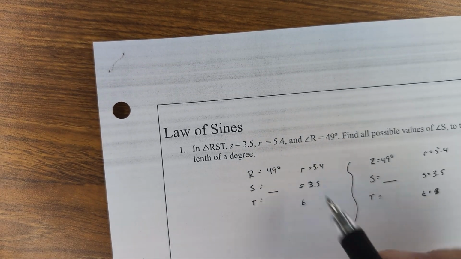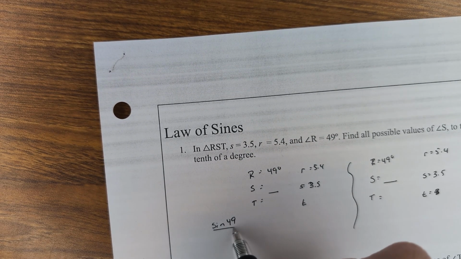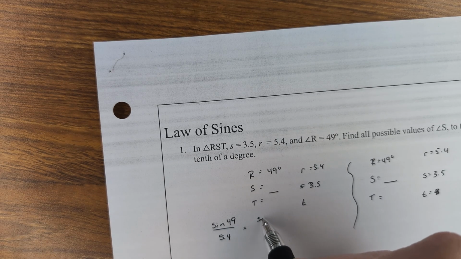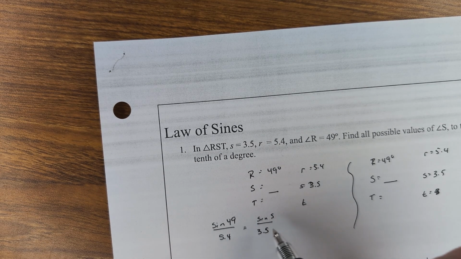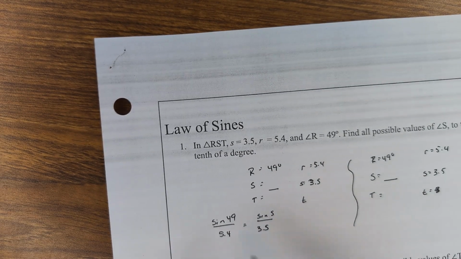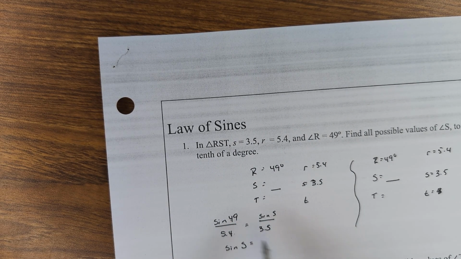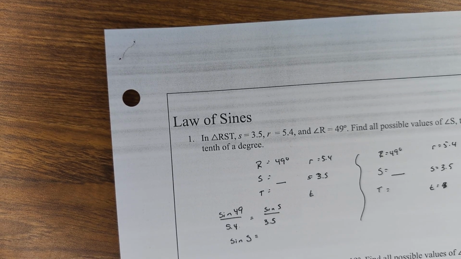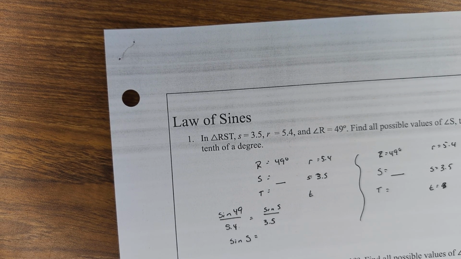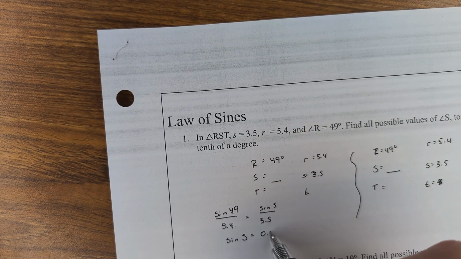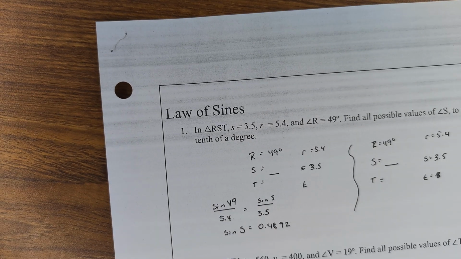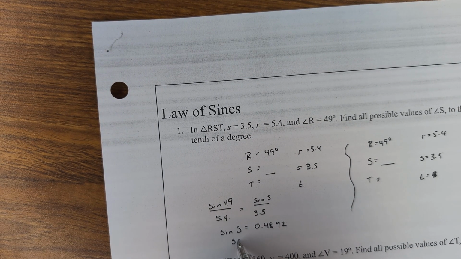Since we're solving for S and we know R, the fraction we know would be sine 49 over 5.4, and then sine S over 3.5. We can shortcut the math. To get sine S by itself, we do sine 49 divided by 5.4 and then multiply by 3.5, but we can do that all at once in our calculator. So sine 49 divided by 5.4 times 3.5 gives us 0.4892. You probably want to carry 4 places there. Then to get S by itself, we do the inverse sine of that number.